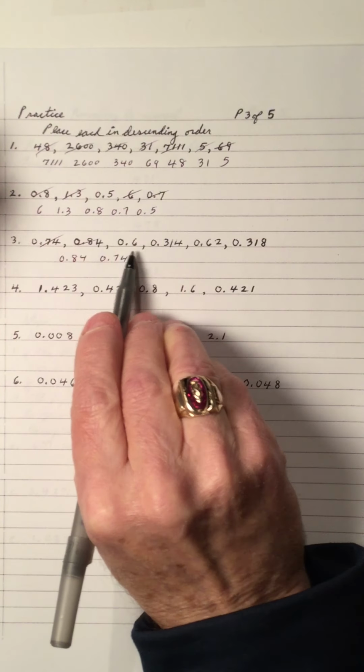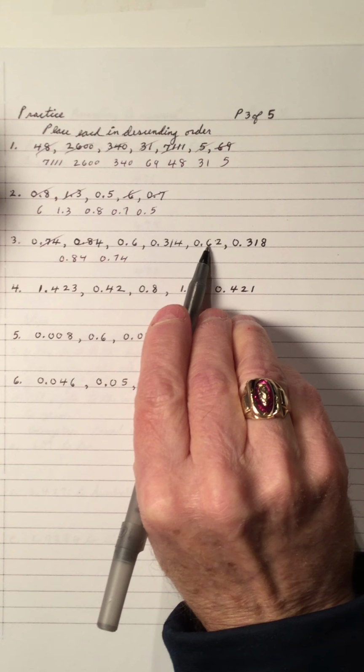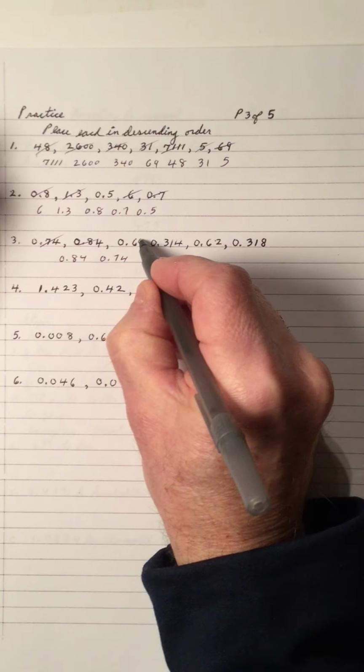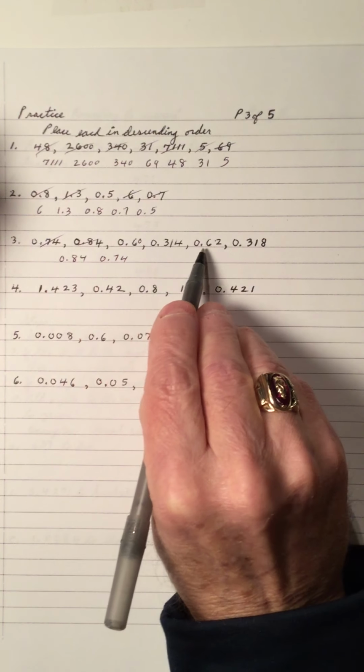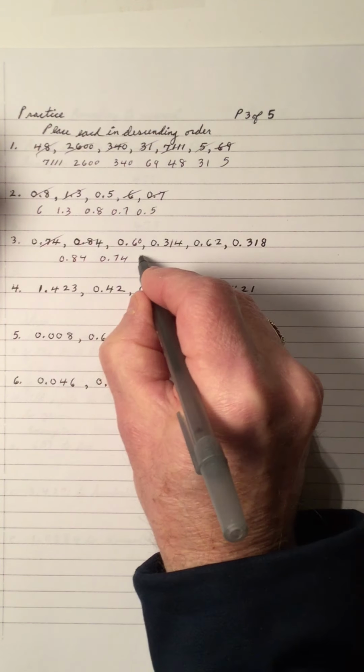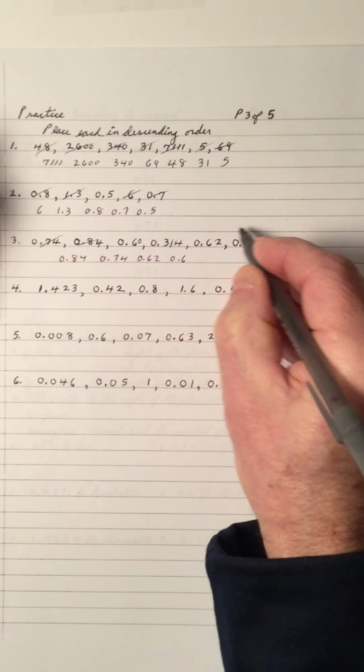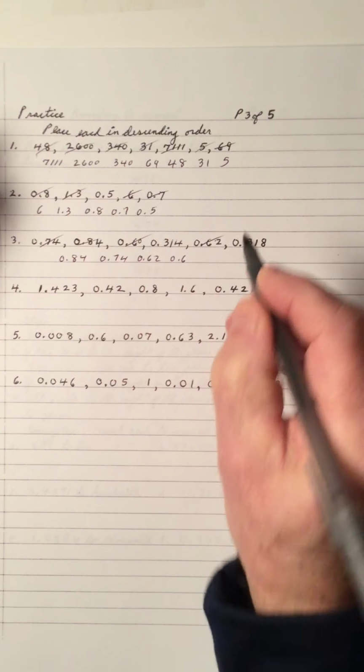We have 0.6 and 0.6. So this is 6. Again, if you put a 0 right here, you see that decimal 60 and decimal 62. Again, 62 is higher, and the 60 is next.